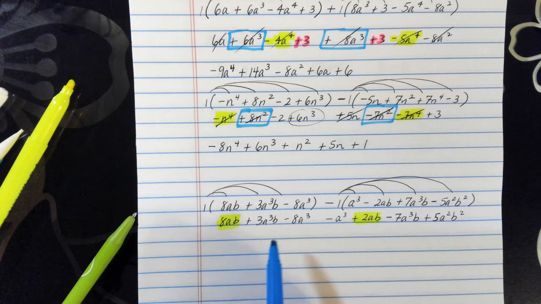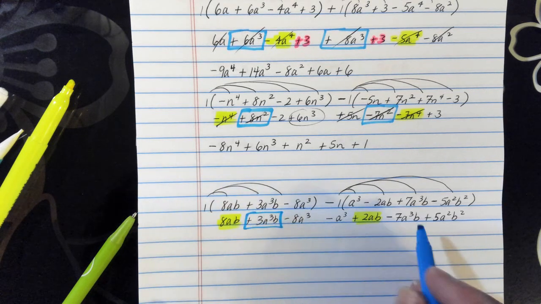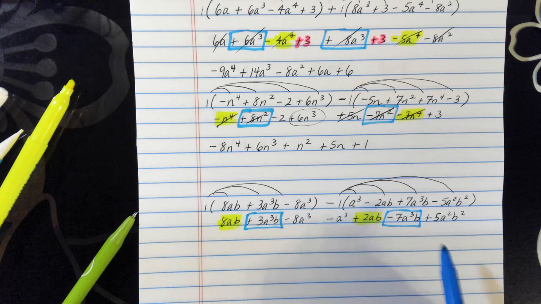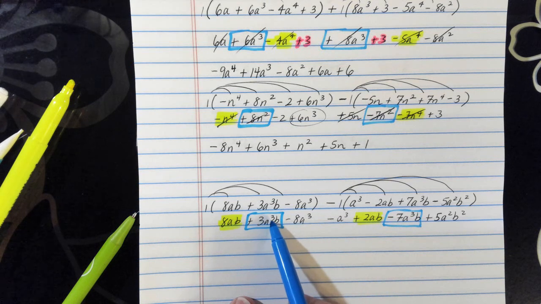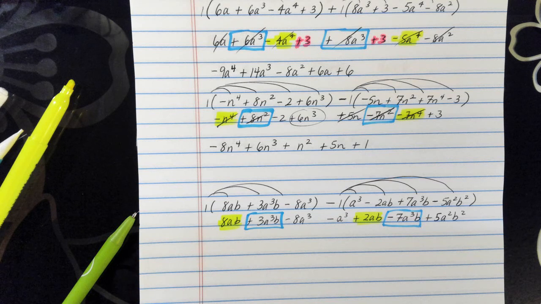Let's see. 3a cubed b can be combined with this negative 7a cubed b because they have exactly the same variables, a and b, and exactly the same exponents: a cubed b to the first, a cubed b to the first. So those two are like terms. They can be combined.